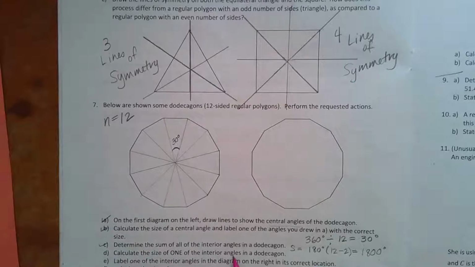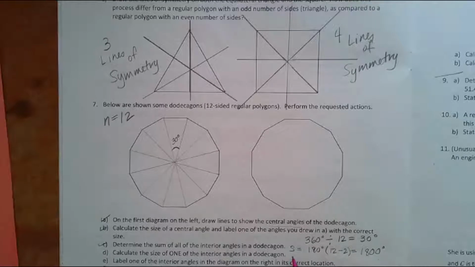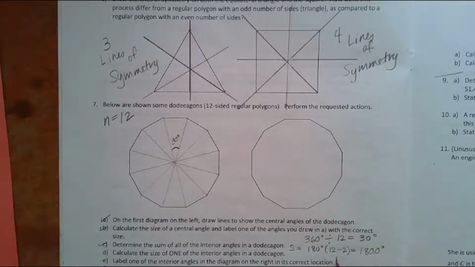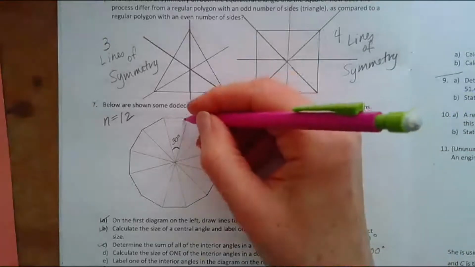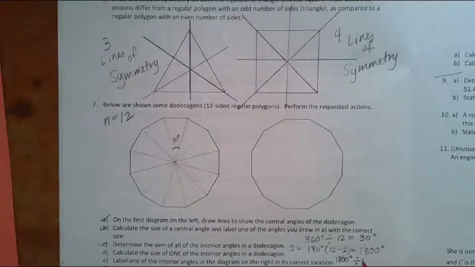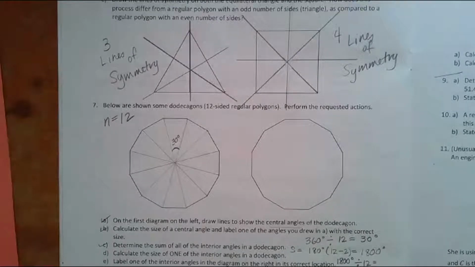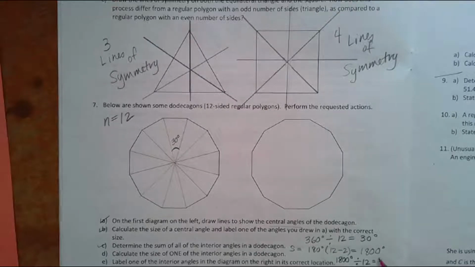Calculate the size of one of them. To calculate the size of one of them, I take my 1800 degrees. This is the sum of all of them, right? And there's 12 of them. So I'm just going to divide by 12. 1800 divided by 12 gives us 150 degrees each.